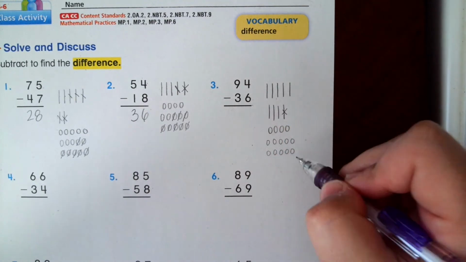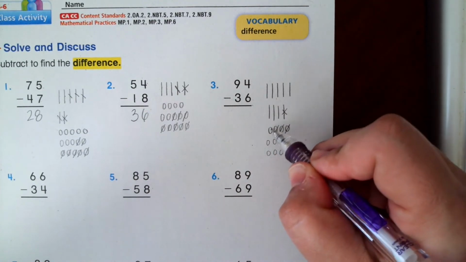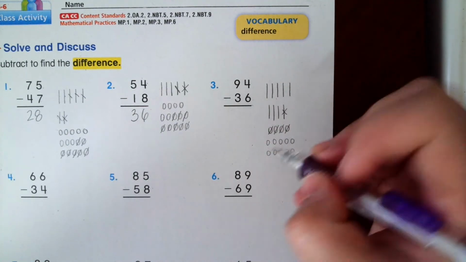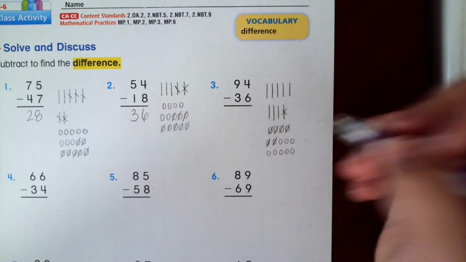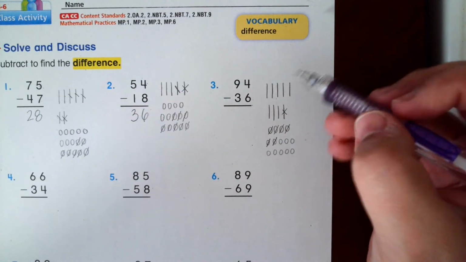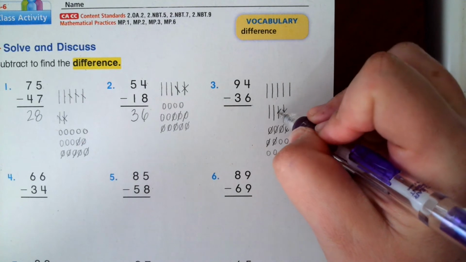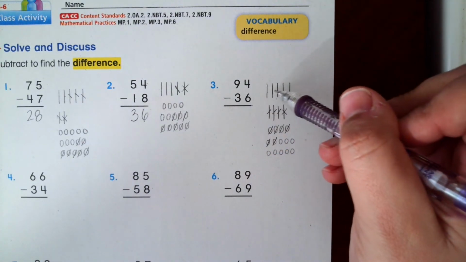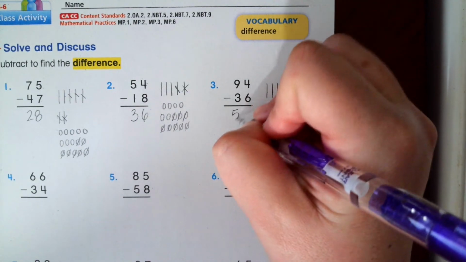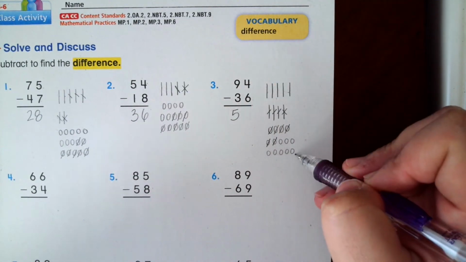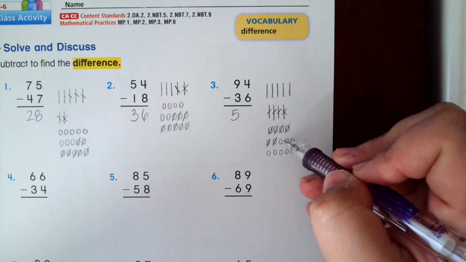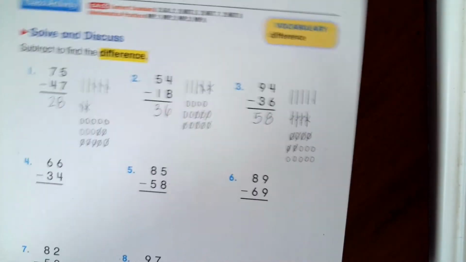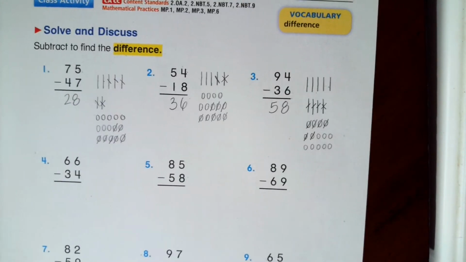And now I'm going to cross off 4 of them. I'm going to cross off these 4. Oh, I'm not going to cross off 4. I'm going to cross off 6. Whoops. So there's 4, 5, and 6. And then I need to cross off 3 of my 10s. So 1, 2, and 3. So I'm left with 10, 20, 30, 40, 50, 55, 56, 57, 58. So 58. Did you get it right? I hope so.